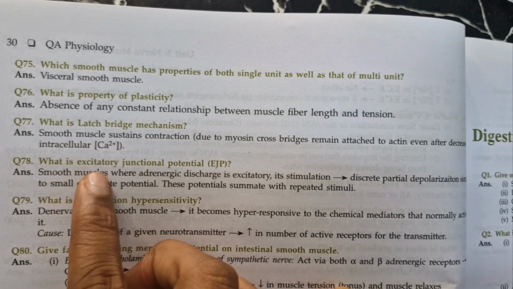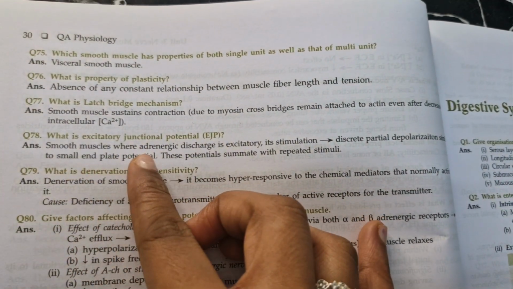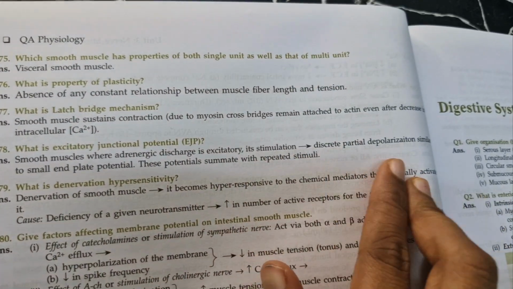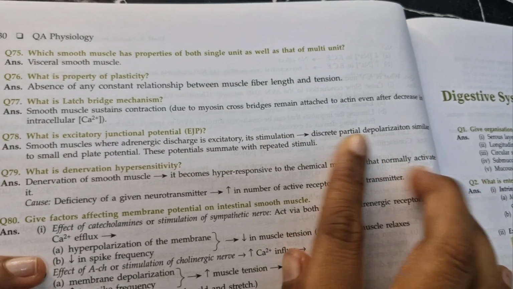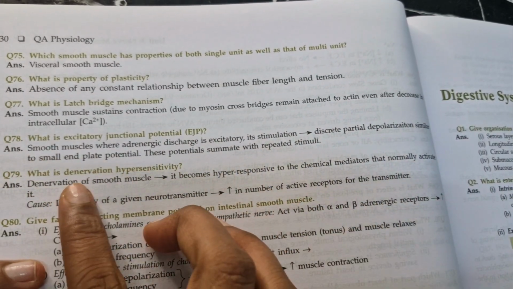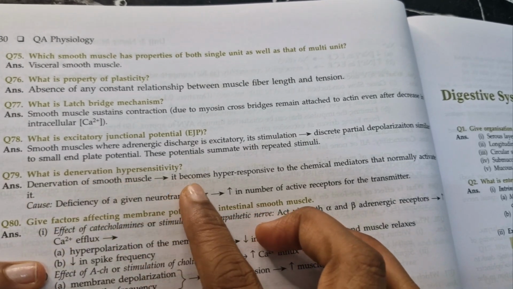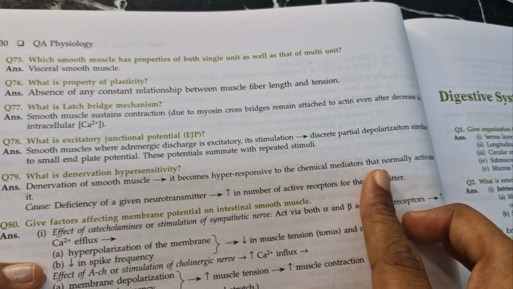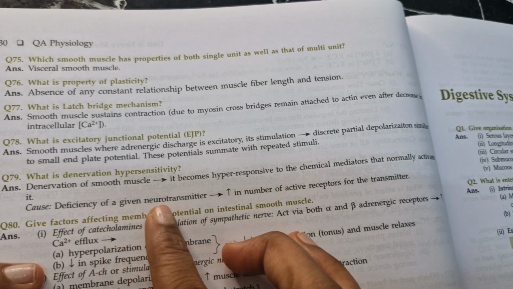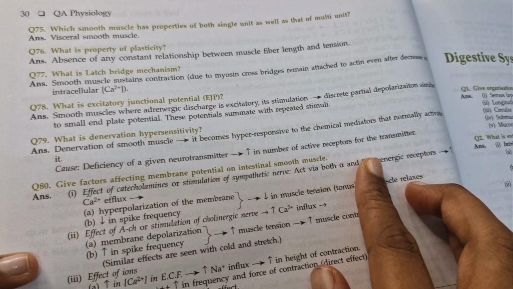What is excitatory junctional potential, EJP? In smooth muscles where adrenergic discharge is excitatory, stimulation leads to discrete partial depolarization similar to a small end plate potential. This potential shows summation with repeated stimuli. What is denervation hypersensitivity? Denervation of smooth muscles leads to it becoming hyper responsive to the chemical mediators that normally activate it. Causes: deficiency of the given neurotransmitter. Increases the number of active receptors for the transmitter.